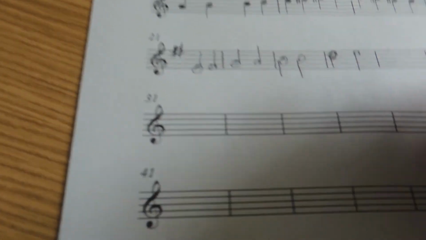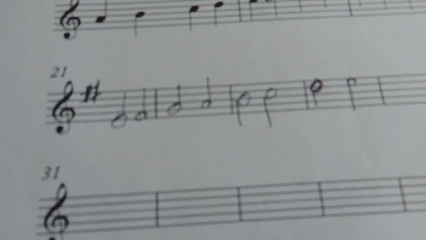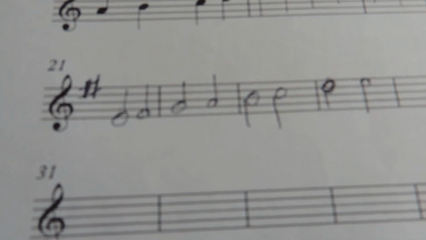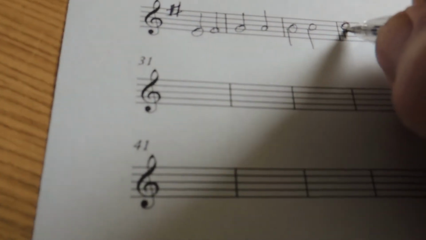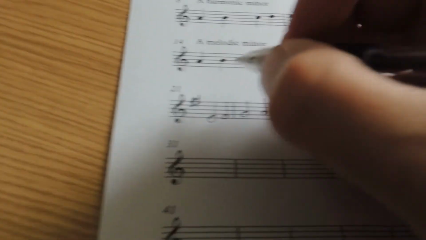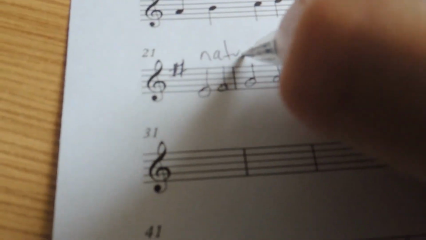There you have it. Sorry, that's not very good writing. E, F sharp, G, A, B, C natural, D natural, E. And that is your natural minor.